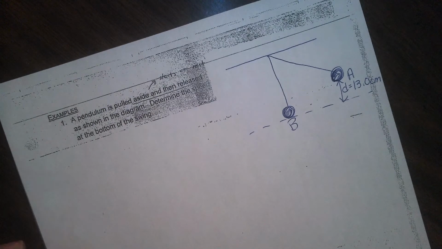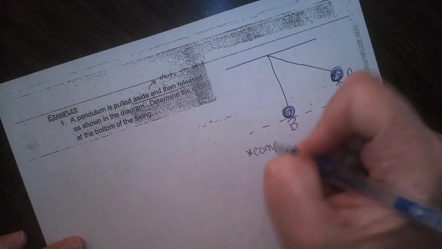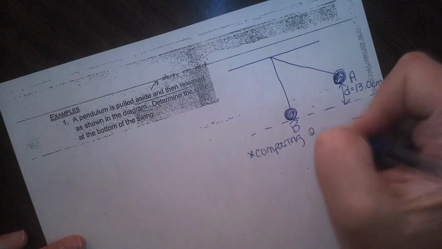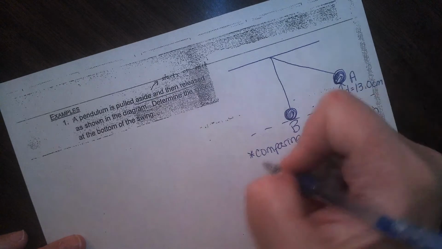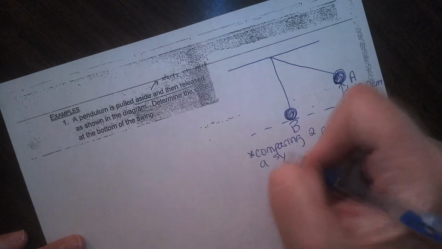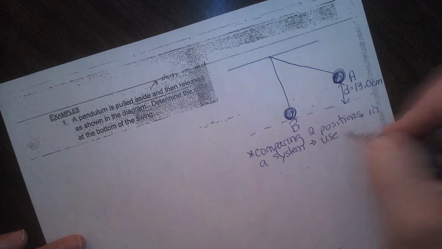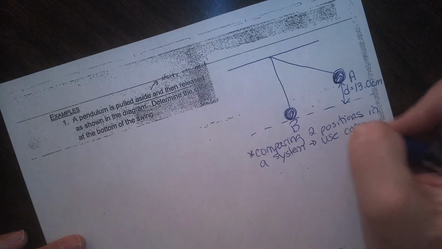When we see a diagram like this and we see it comparing it between two positions, we're going to use the conservation of energy to help us solve this.